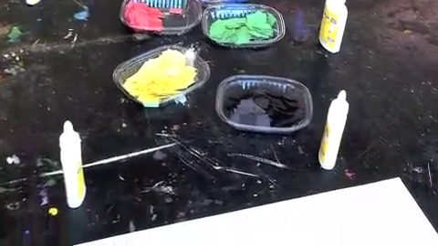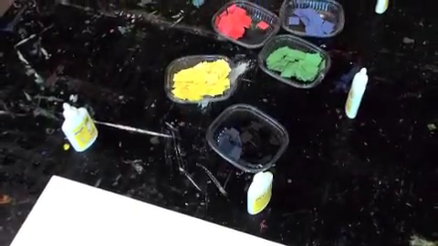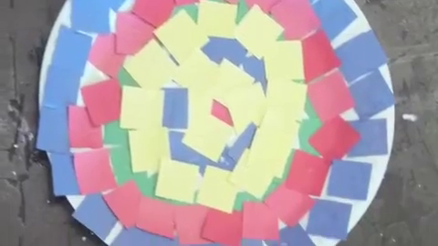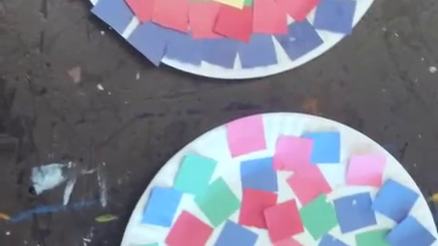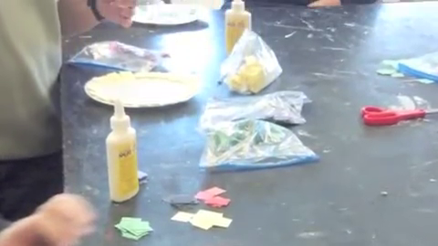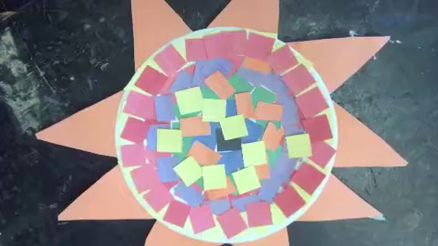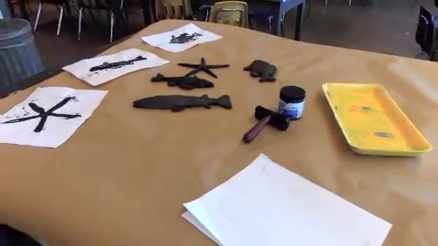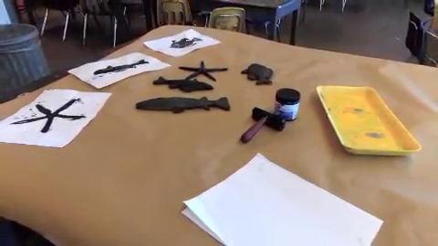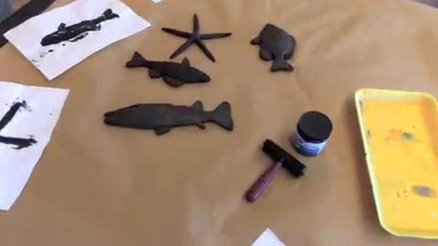Paper mosaic station is set up for students to use to create mosaic pictures or to just help build fine motor skills. A printmaking station is available with rubber fish forms to explore the Japanese art of fish printing.